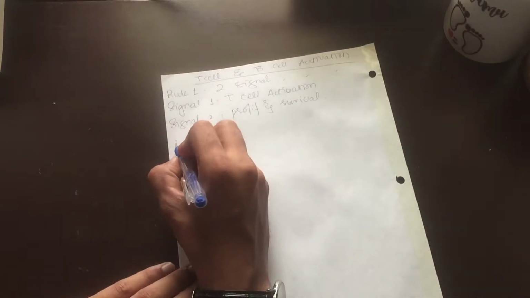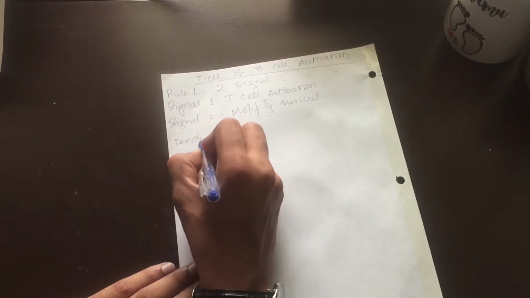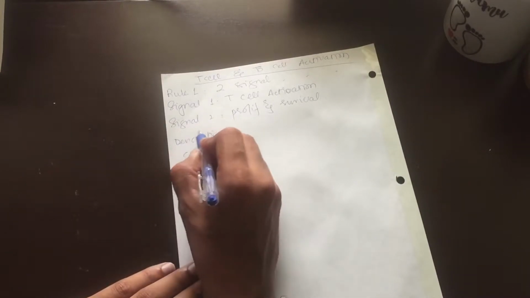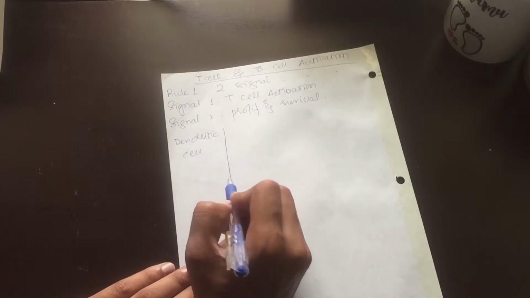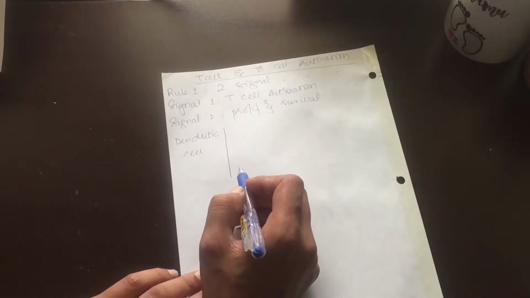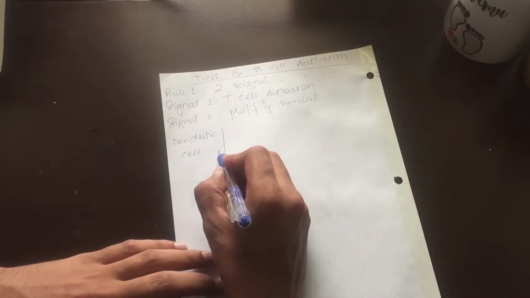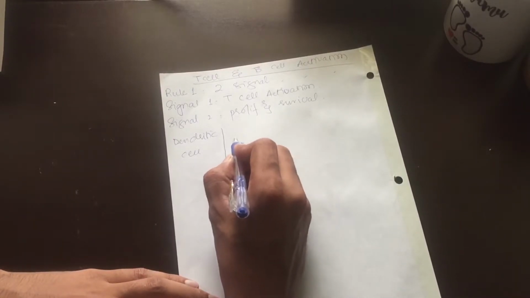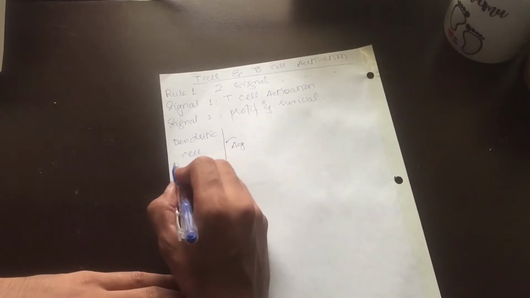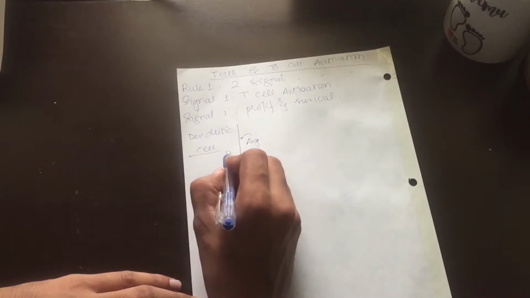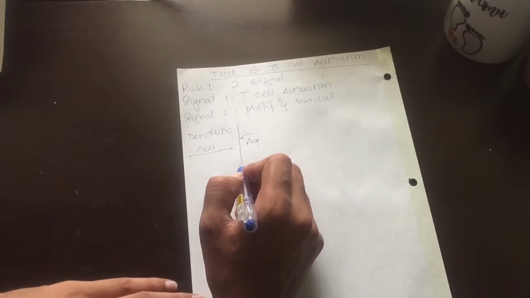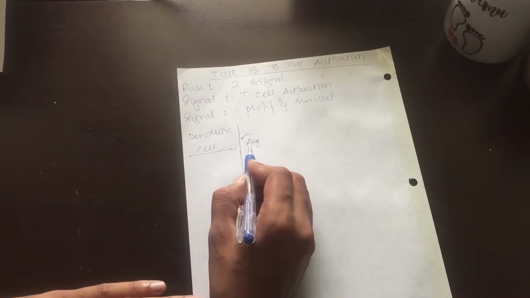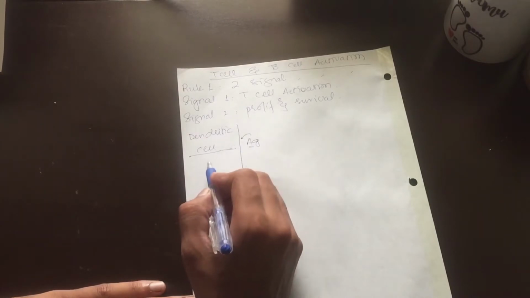So this is a dendritic cell. We know that the dendritic cell is an antigen presenting cell. The antigen comes to the dendritic cell, and then the dendritic cell differentiates this antigen as either exogenous or endogenous.